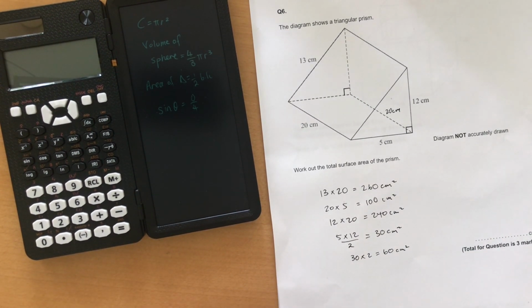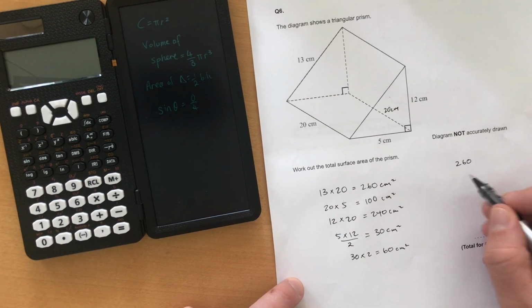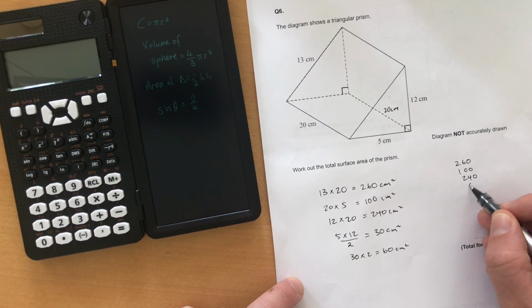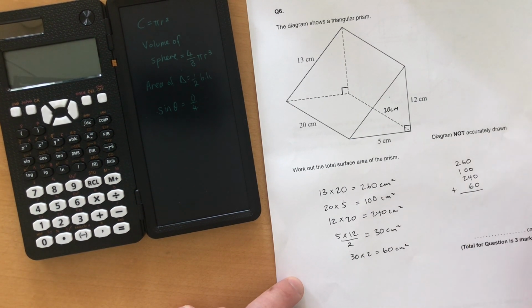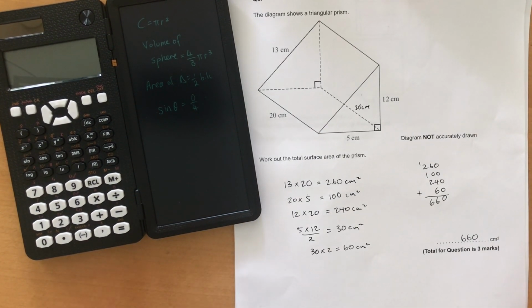And that should be all of the areas we need to consider. Now we just need to add those up. So we've got 260 plus 100 plus 240 plus 60. If we add those up, we're going to get 16, carry the 1, 2 plus 1 plus 2 plus 1 is 6. So we get 660 centimeters squared for the total surface area for that shape.